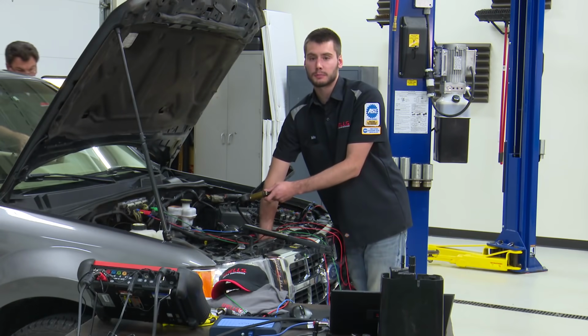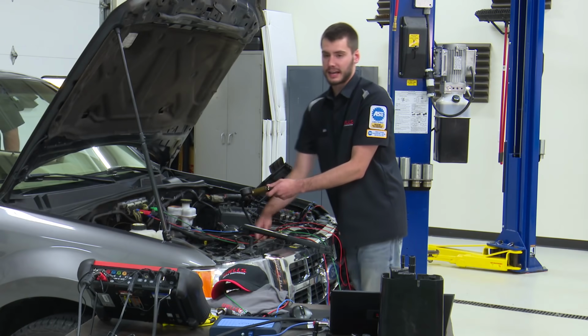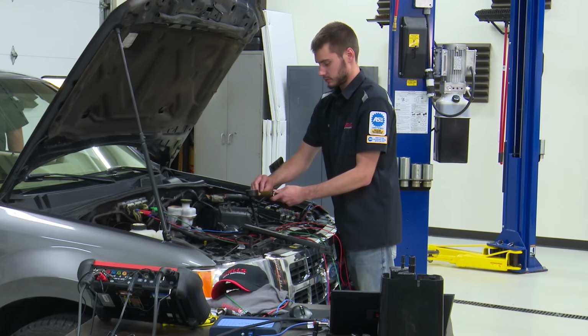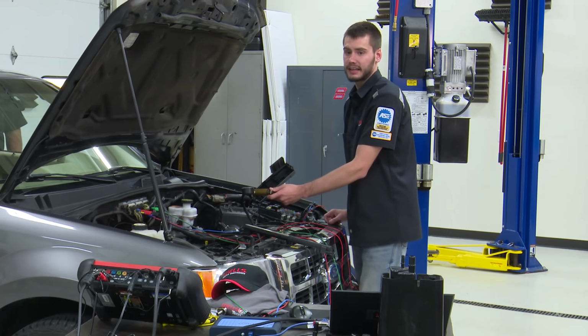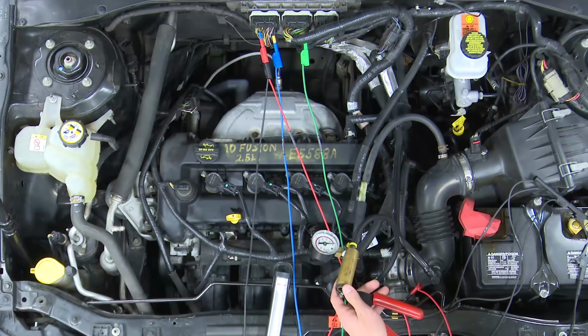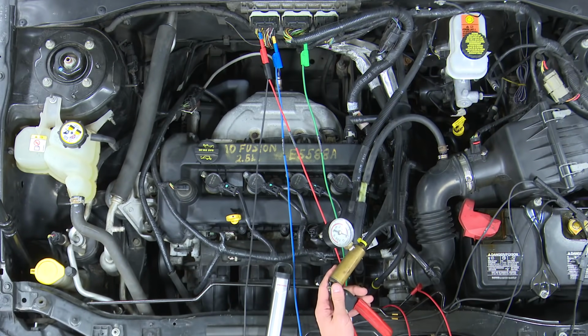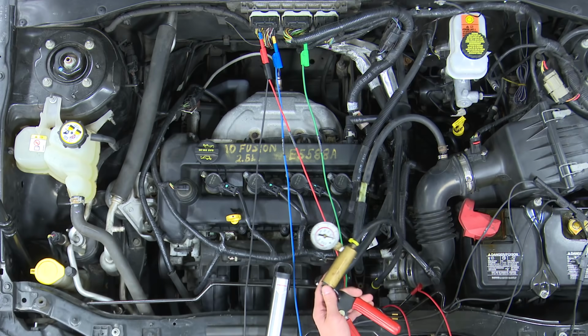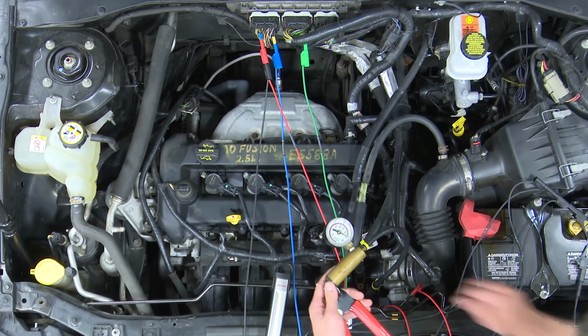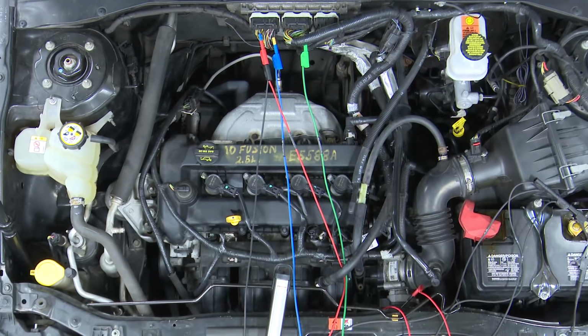What I do is I unplug the connector. With the connector unplugged, the computer obviously can't control it. You should not see anything on your gauge move. Your gauge should not move with that connector unplugged if the purge solenoid is functioning properly. Okay? Perfect. Okay, go ahead and shut her off.